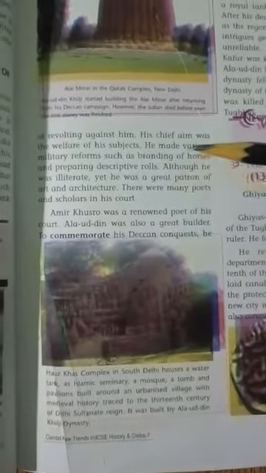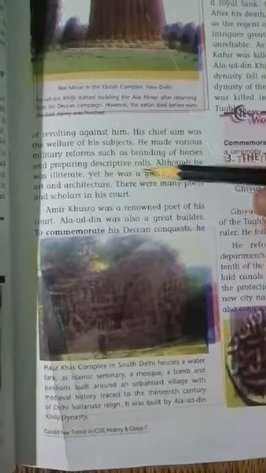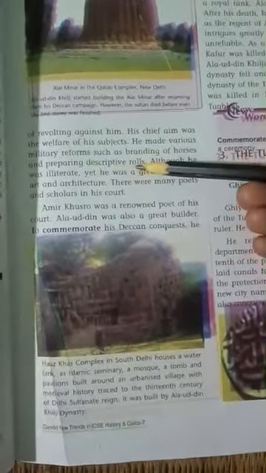He had made various military reforms, meaning many military changes, such as branding of horses. Branding of horses means he used to select the horses of good quality on his own, so that his army could get superior quality horses. Branding of horses was called dag, and preparing descriptive rolls was called chehera. Preparing descriptive rolls means the soldiers were given identity cards so that any outsider does not come and get recruited in his army.